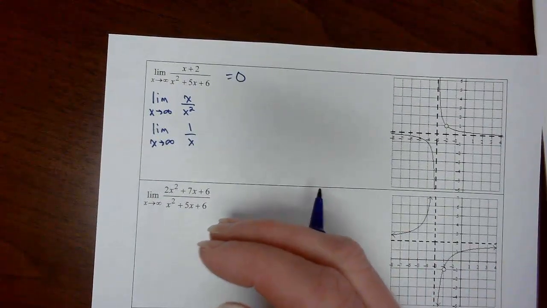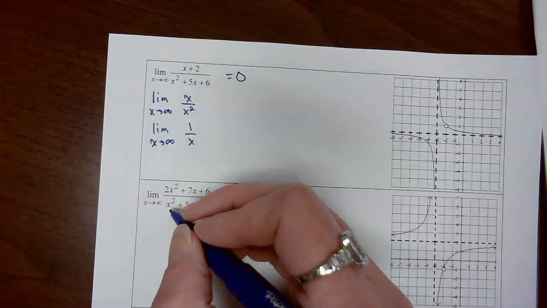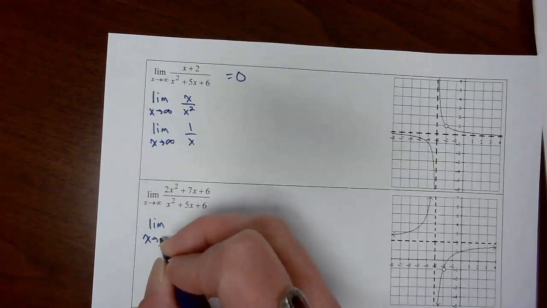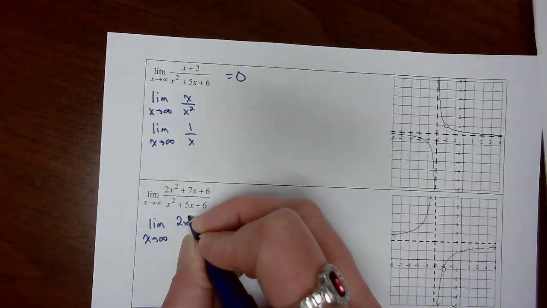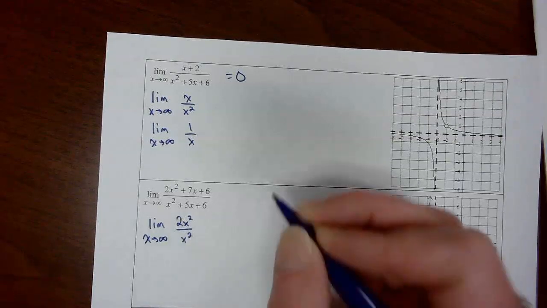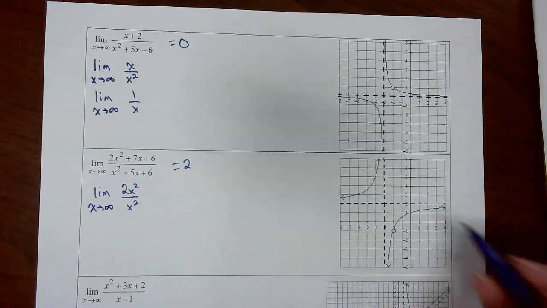If we look at the next one, the most important parts are going to be the 2x squared and the x squared. I can ignore everything else and just look at the largest terms, the largest exponents in the numerator and denominator. And if I divide that, I just get 2. And if we look at the graph, we have a horizontal asymptote at 2.